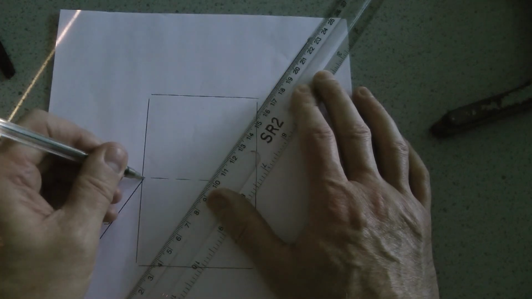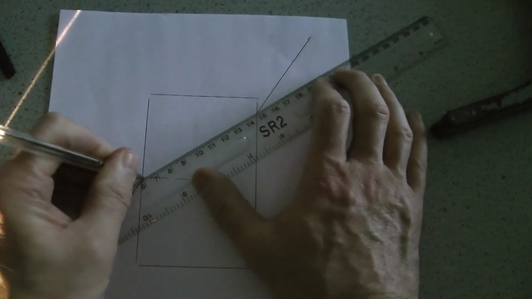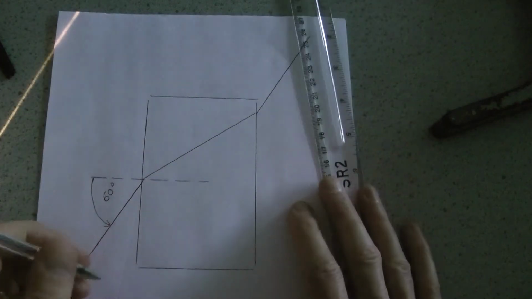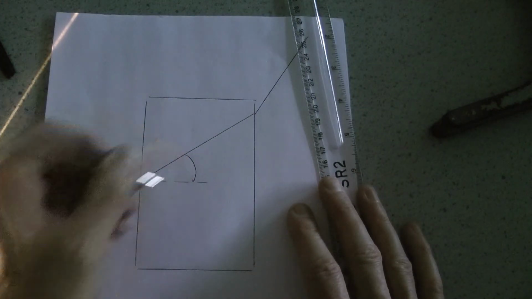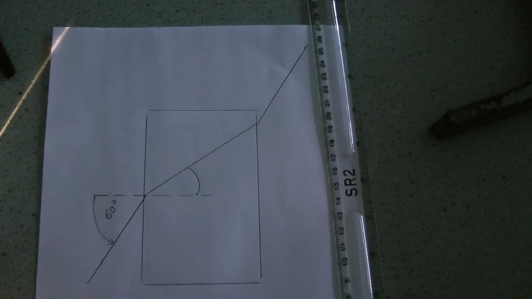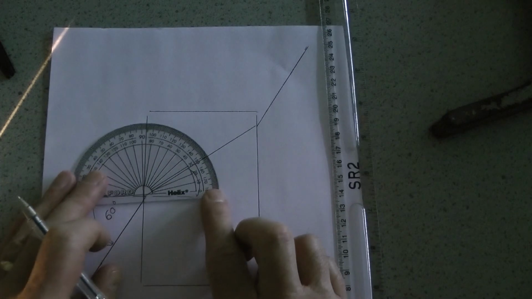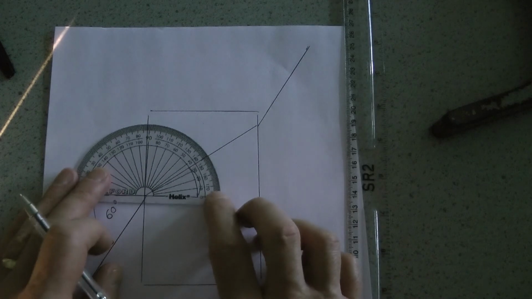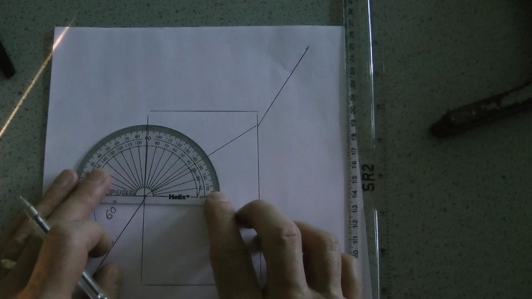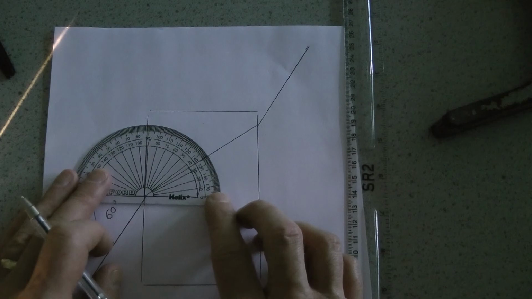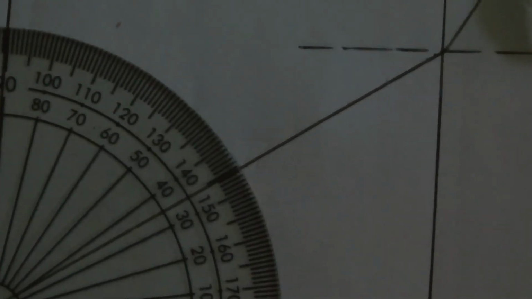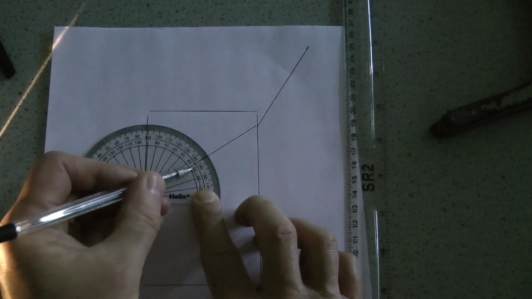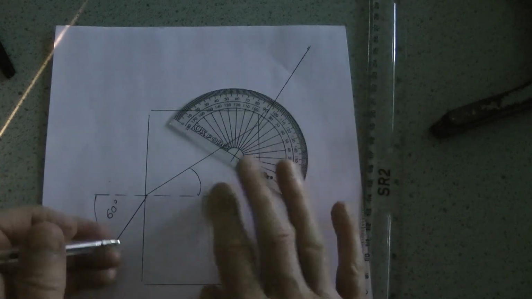And join it up here. And the question is, what is this angle? It's smaller than 60 degrees. If I measure it with my protractor, then I get about 35 degrees. Okay, that's 30, that's 40, halfway, 35 degrees.